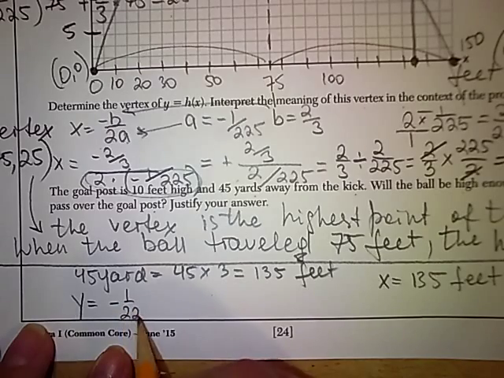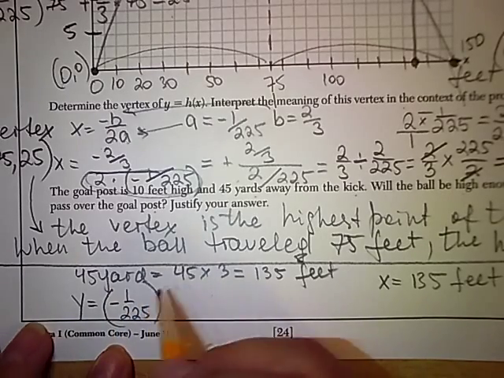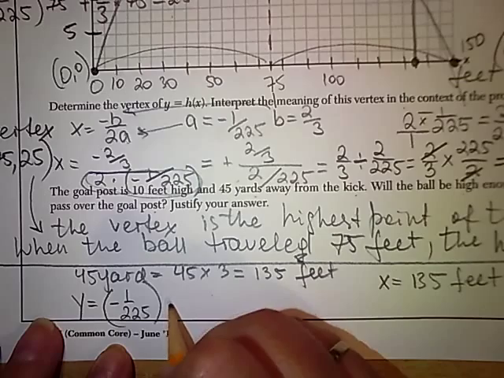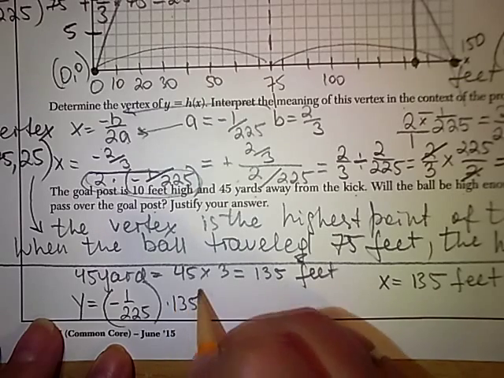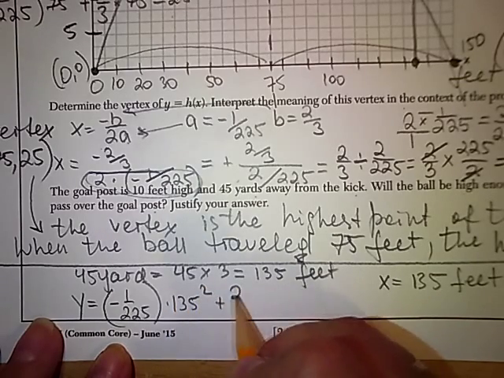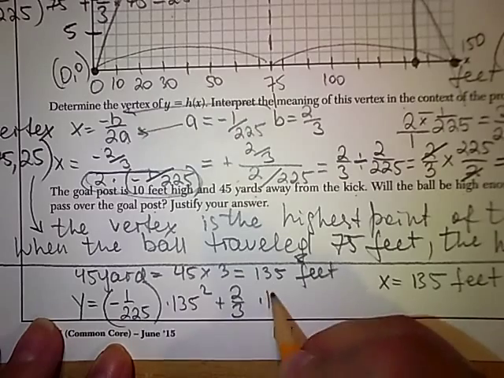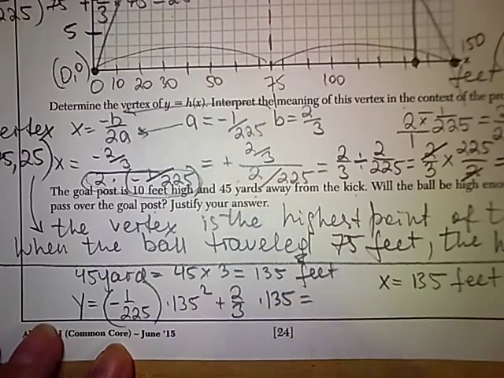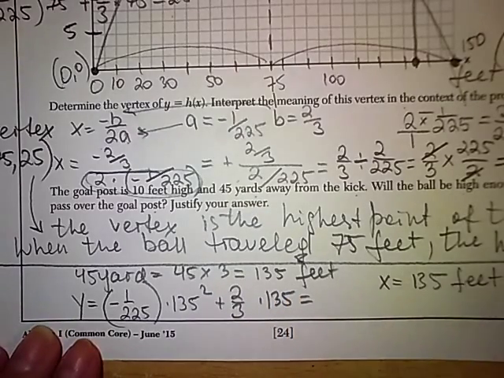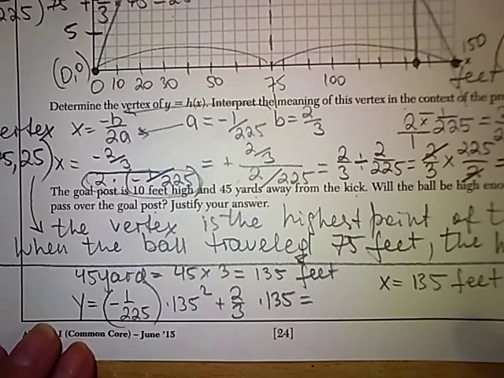Negative 1 over 225 times my x, which is 135, squared, plus 2 over 3 times 135. So once again, we need to find how high the ball is when it's 135 feet away from the kick.